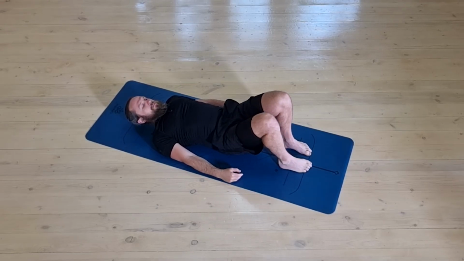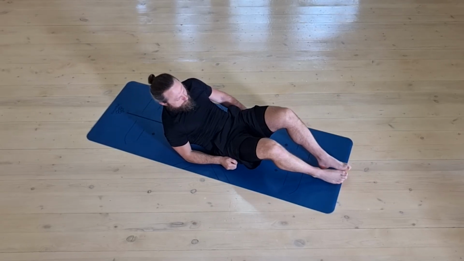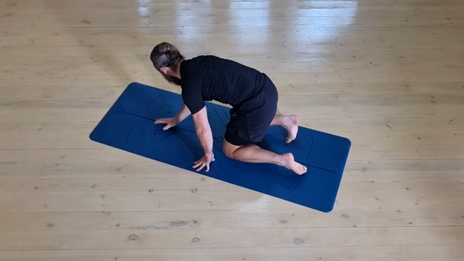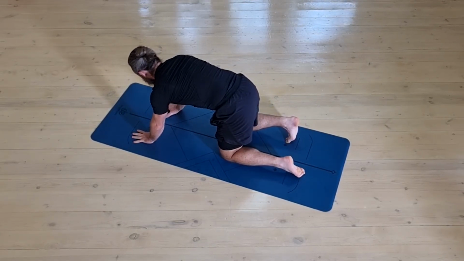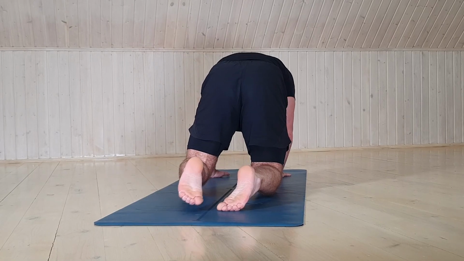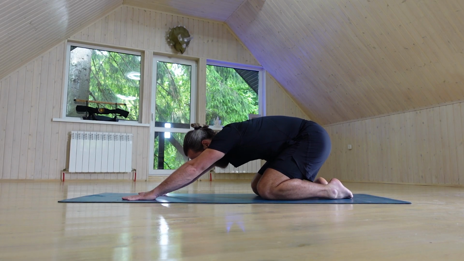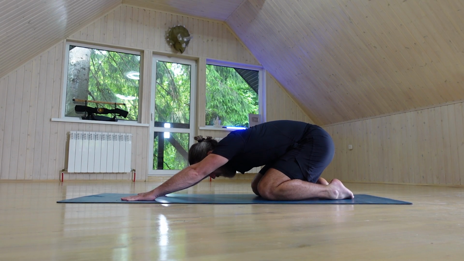Bend both legs. Smoothly turn around and go to the all fours position. Place your feet shoulder width apart, knees hip width apart, and bring your big toes together. Exhale slowly through your nose and smoothly lower your pelvis to your heels, stretching your back muscles.